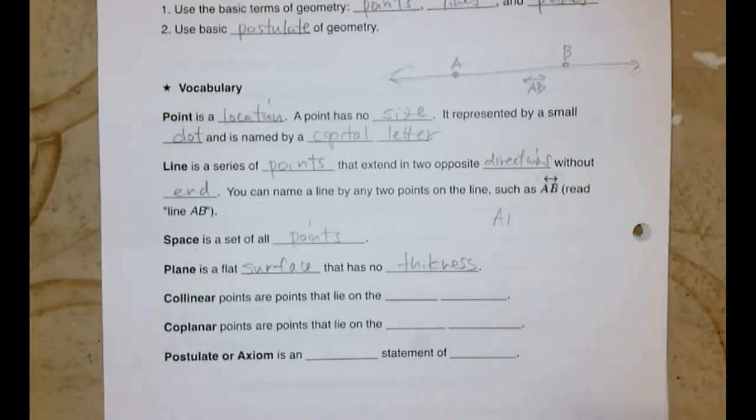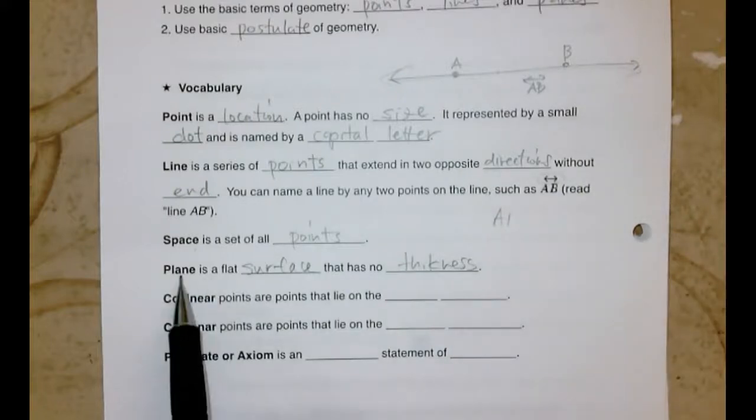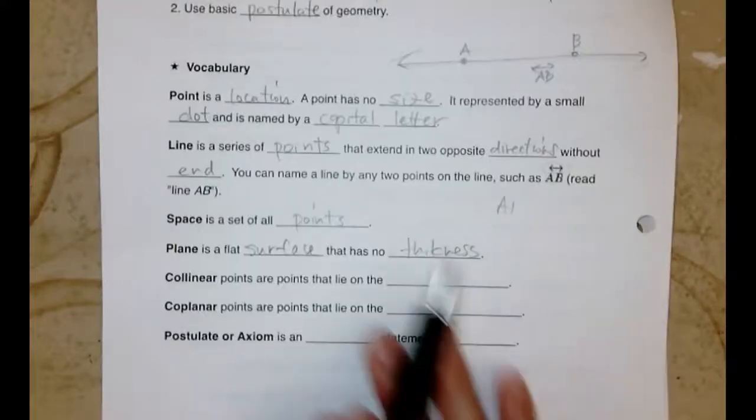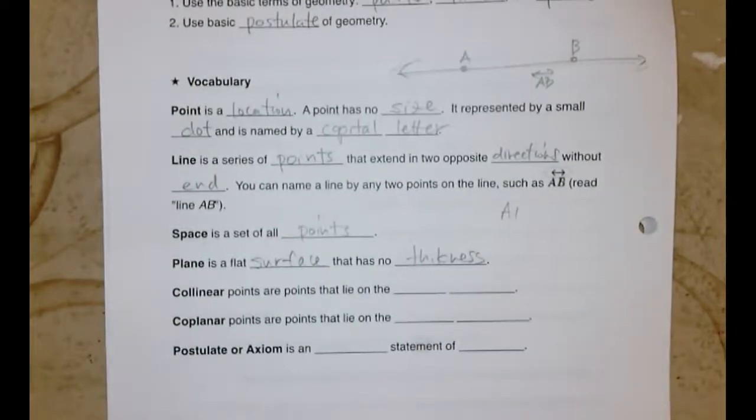So you have a plane and then, you know, planes piled up on the top and the bottom. A plane has no ends either. So a plane is continuous forever. The space is also continuous forever.